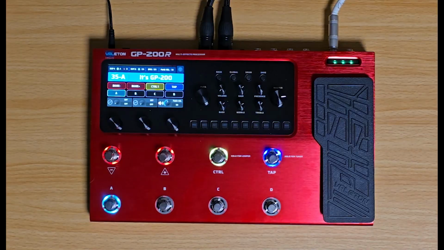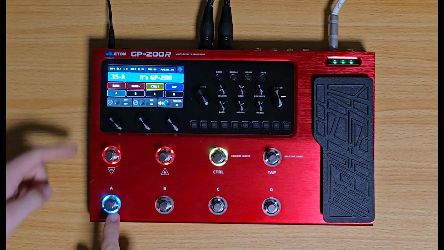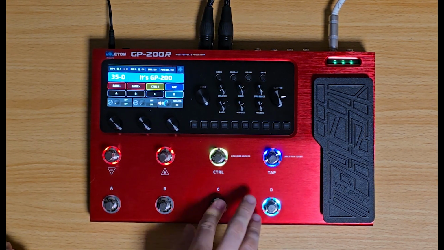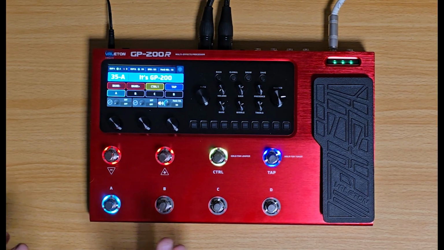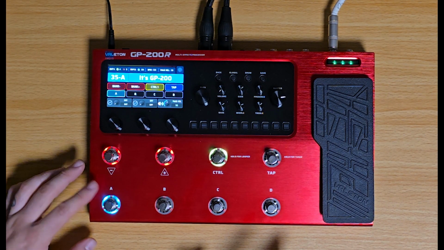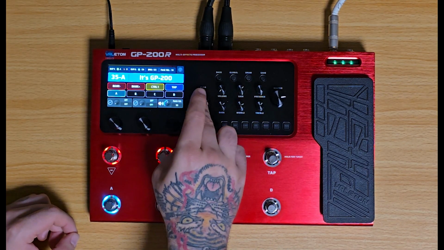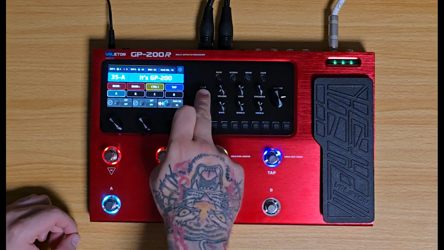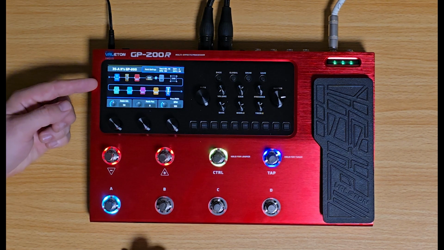Okay, so let's show you how to do this. So all of these now, 35A, B, C, and D are all blanks. There's nothing on them, okay? What we're going to do is literally start from scratch. So if we press the parameter button here, click that in, you're going to see a signal chain.